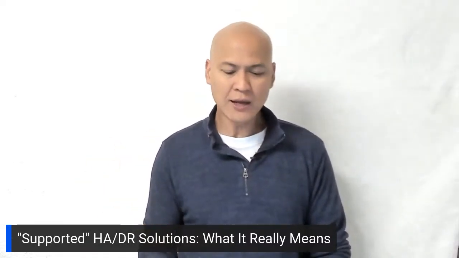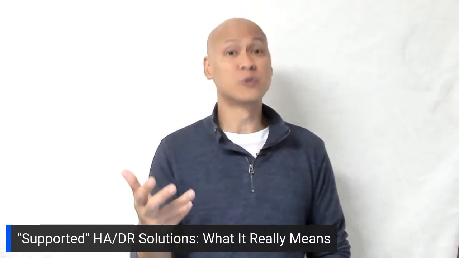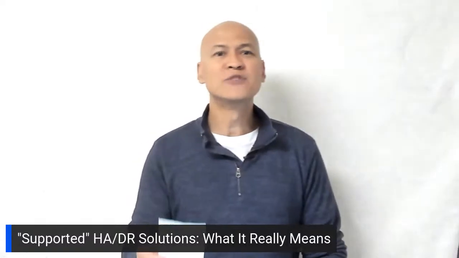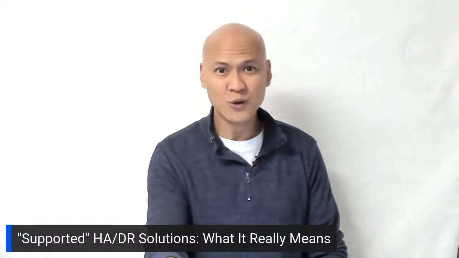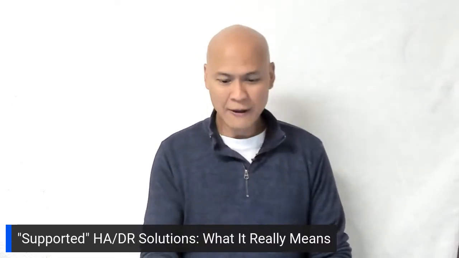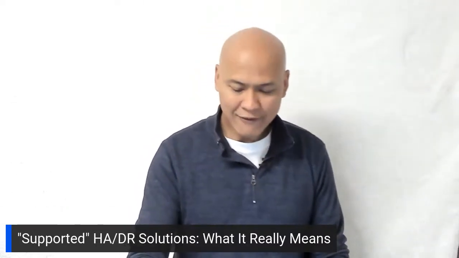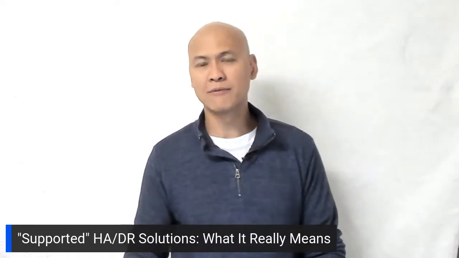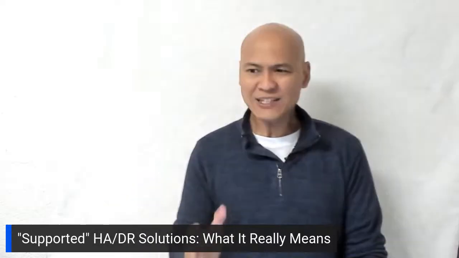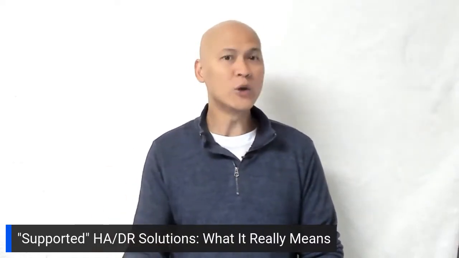So what does it really mean for your HADR solutions to be supported, quote unquote, supported? Number one, in order for your HADR solutions to be supported, meaning you, the sysadmin, the DBA, whoever's responsible for taking care of it, it means that your HADR solution must meet your recovery point objective and your recovery time objective, both for HA and DR. Meaning this has to be very, very clear, well defined upfront, even before you start deploying your HADR solutions.